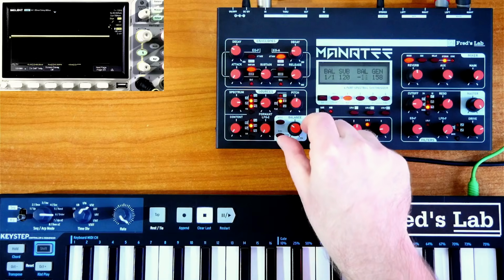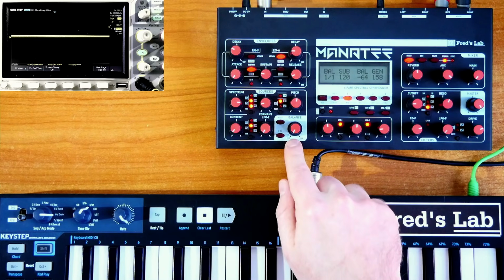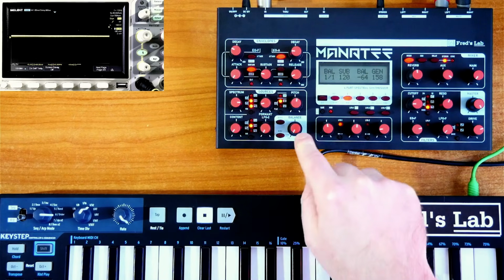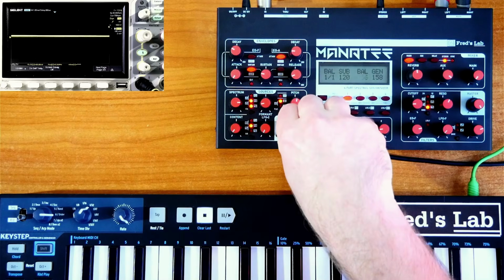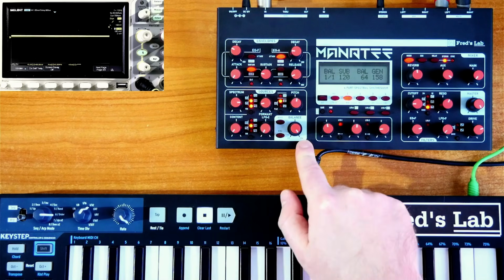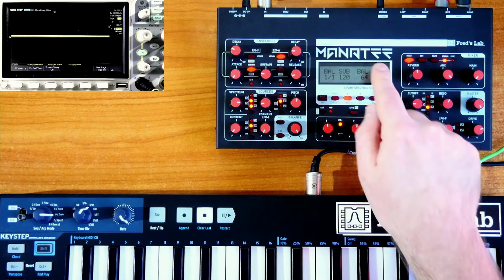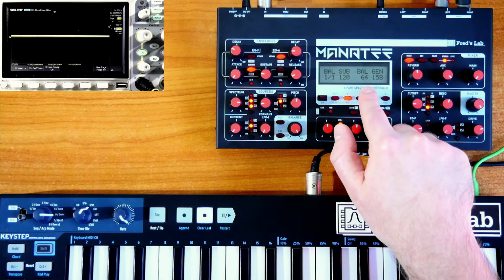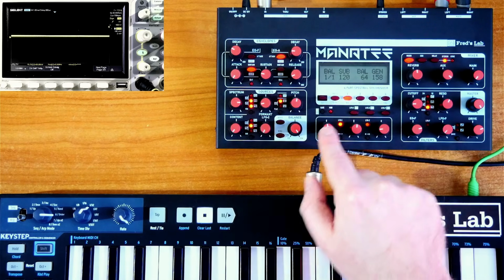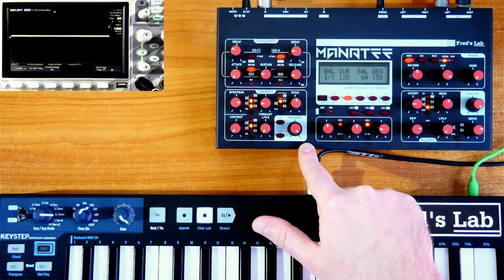When you put the balance knob completely on the left, you get to hear only the sub-oscillator. When you put the balance knob on the right, you get to hear only the generator. What you can see on the screen is in the middle the balance value. Here we are 64 because we are full right.